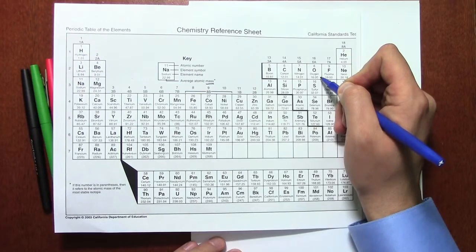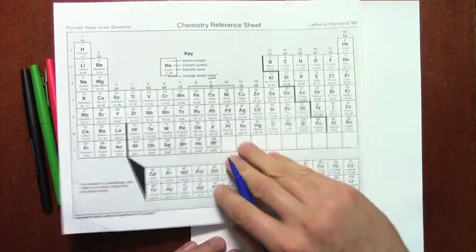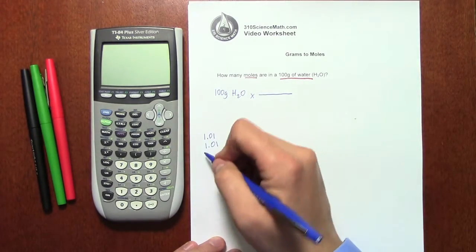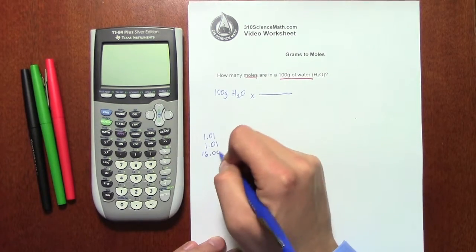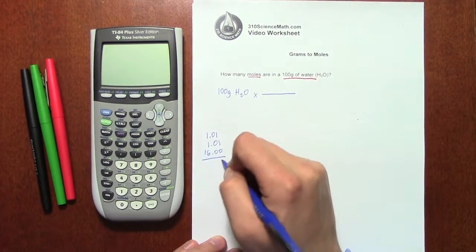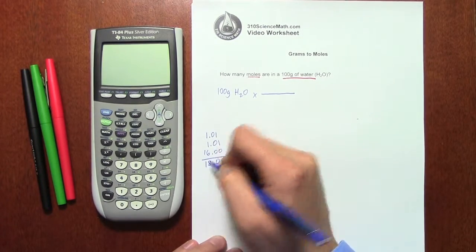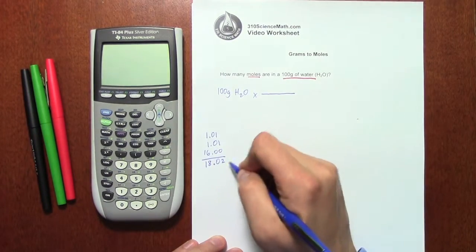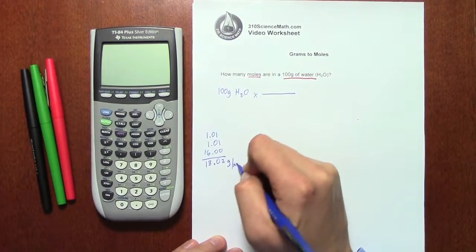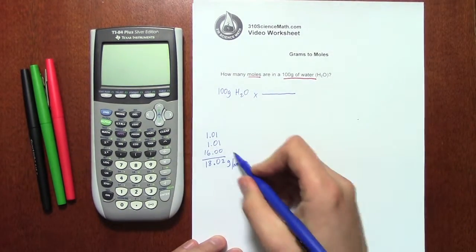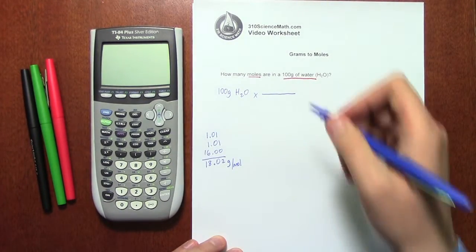It's right here. It has a mass of 16. So I'm going to put 16 here and add all those up. So I get 2.02 plus 16, which gives me 18.02 grams per mole, and that is the formula mass of water.